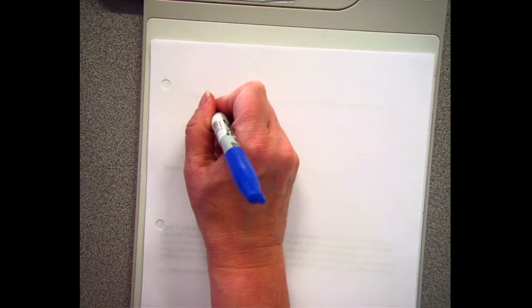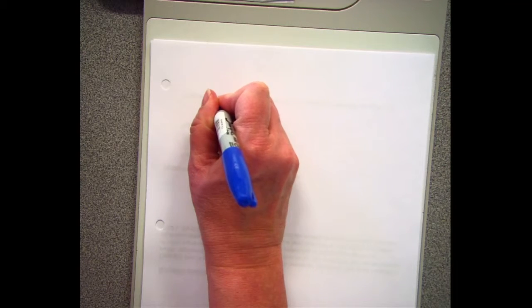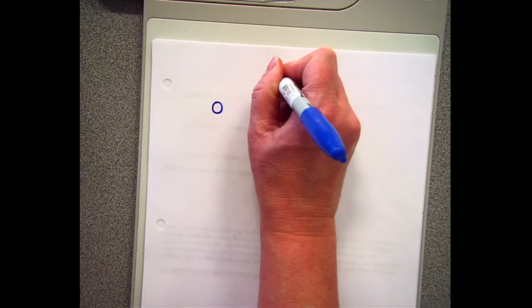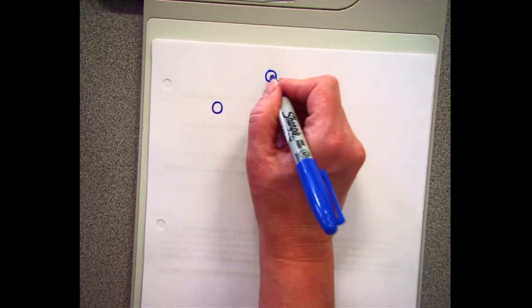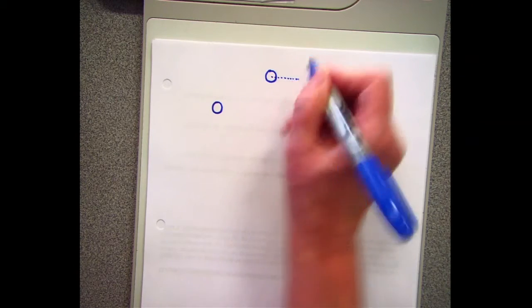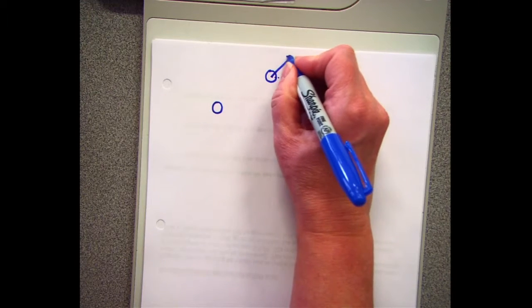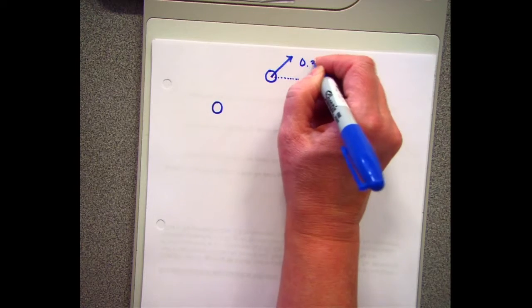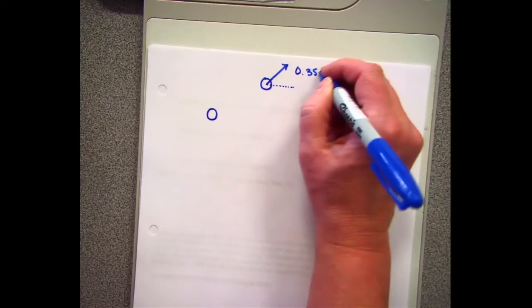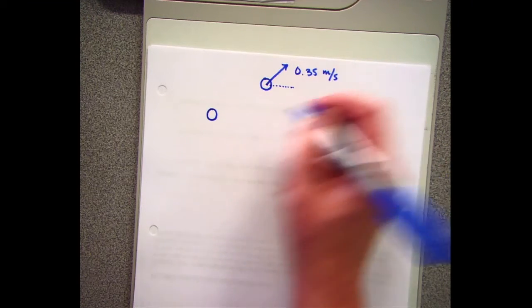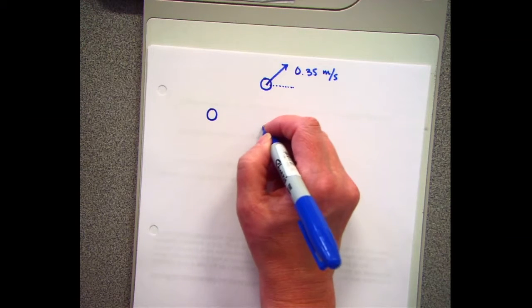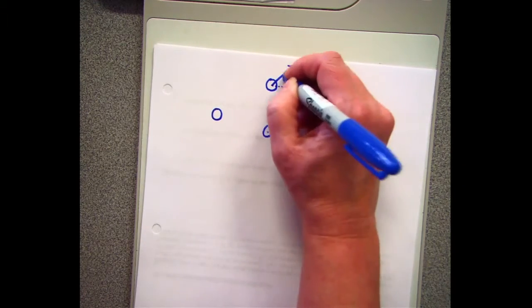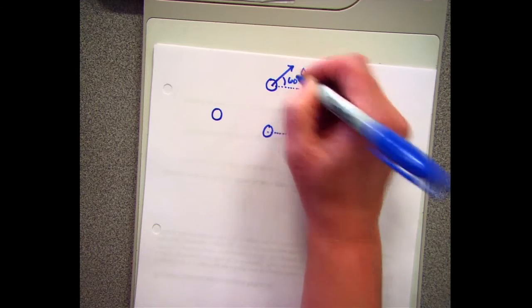I've got a system that's going to go off at 0.35 meters per second, and that's a 60-degree angle.